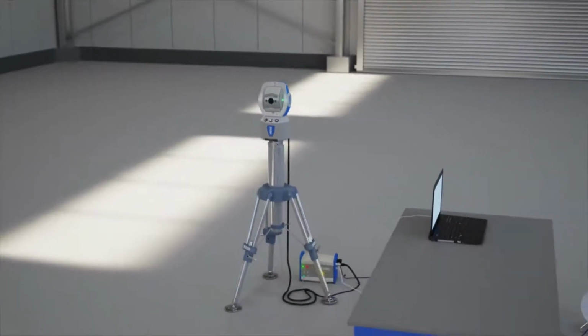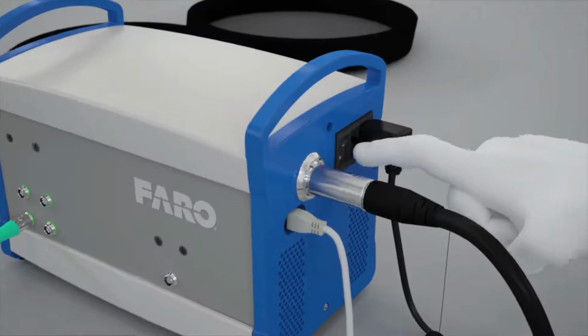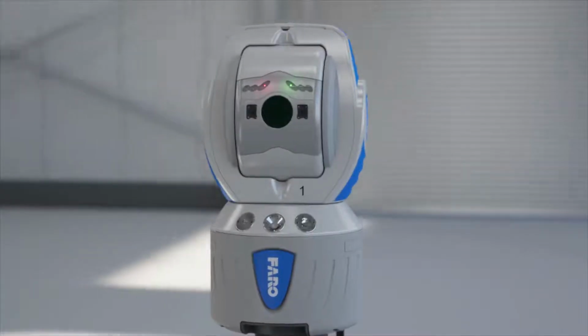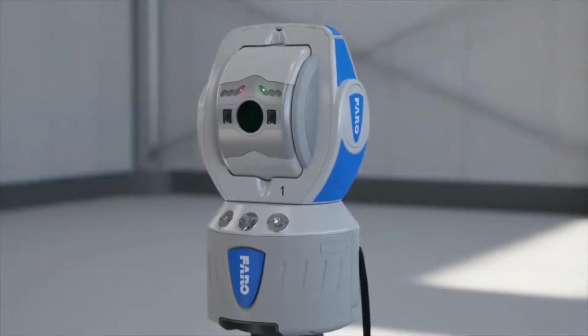If you have not already done so, turn on the laser tracker using the main switch on the MCU. The laser tracker starts to warm up. This can take up to 45 minutes.